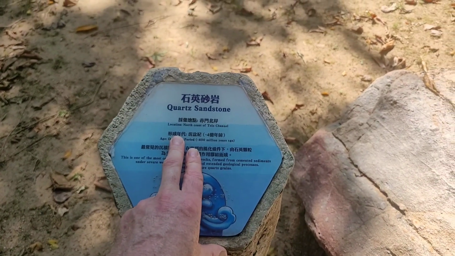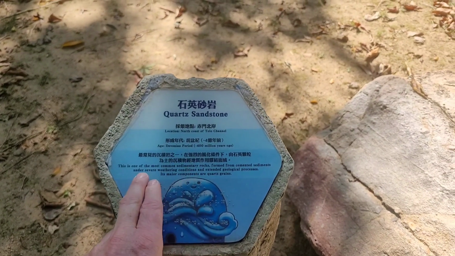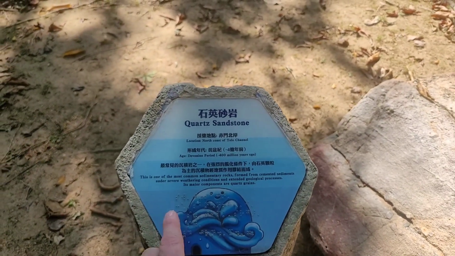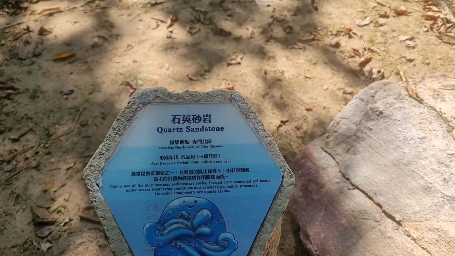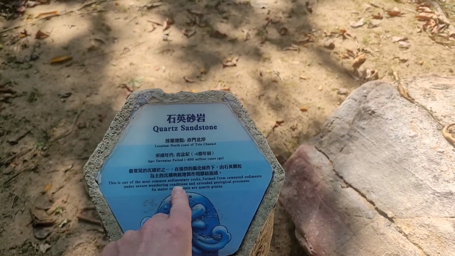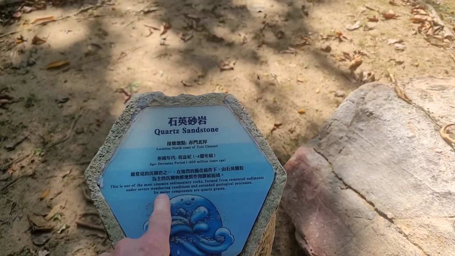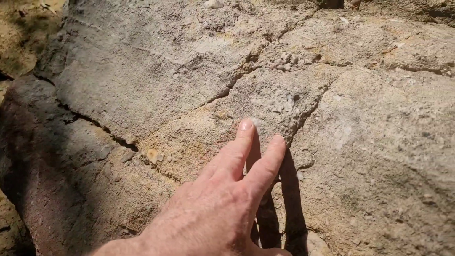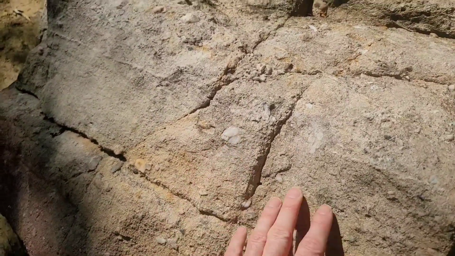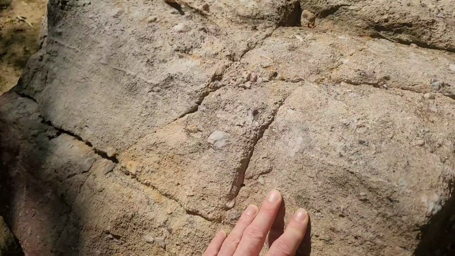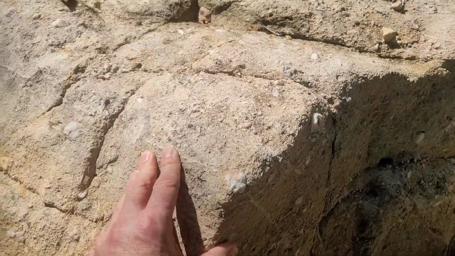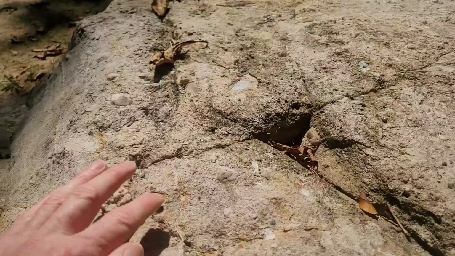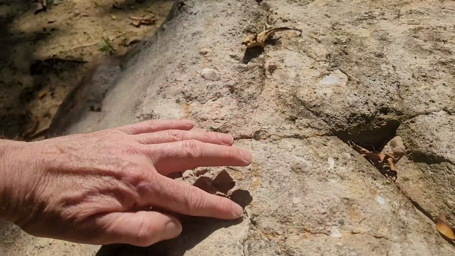Okay, quartz sandstone, offshore Tolo Channel, 400 million years ago. Okay, cemented sediment under severe weather conditions. Okay, so this one you can see it has large quartz grains, fine sediment. Oh, looks like sandstone, most of the actual material. And it's been intruded by an actual dike.